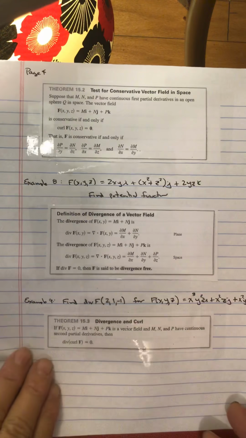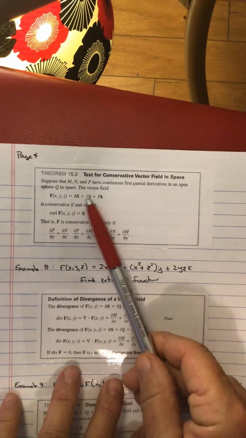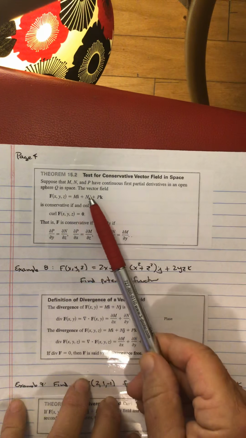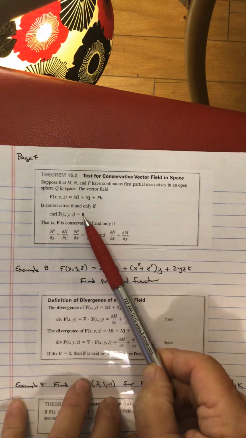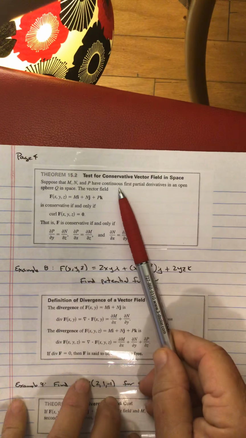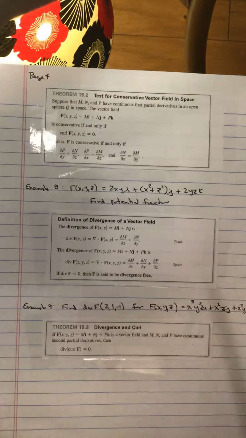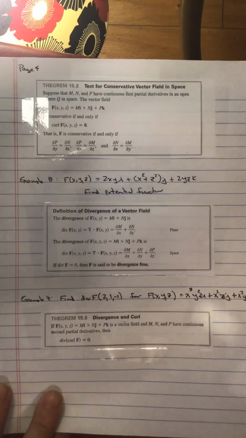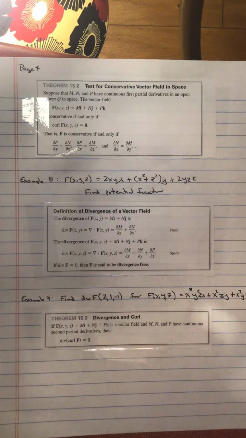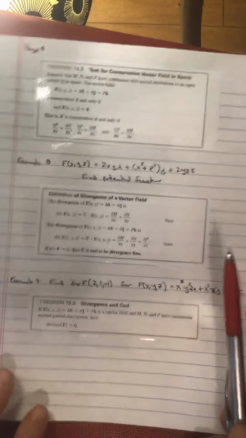We've done a few of these anyway, to practice them a little bit more. So here's the result. When you take the curl of the three-dimensional vector field and you get the zero vector, 0i, 0j, 0k, then the three-dimensional vector field is conservative. So those are the two ways of determining if you have a conservative vector field.